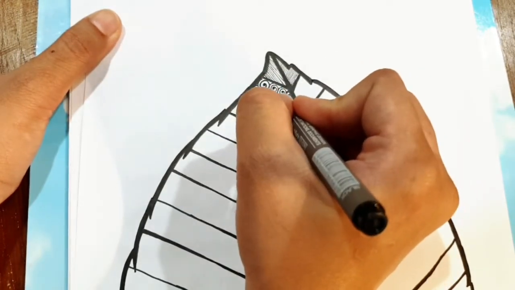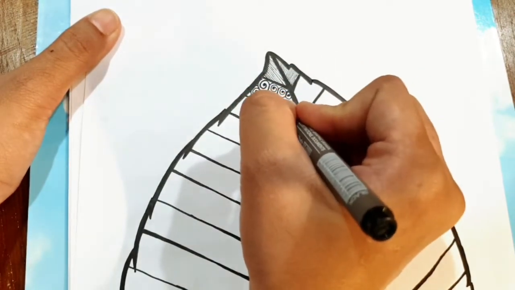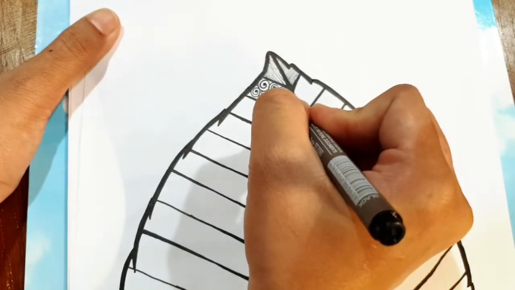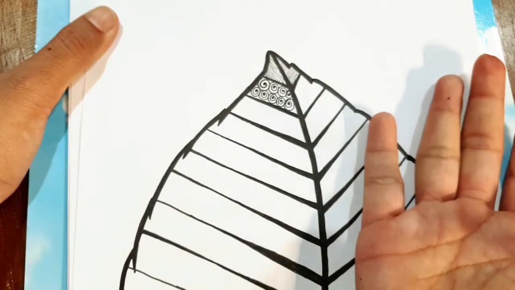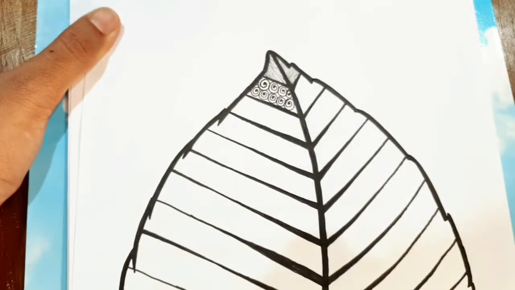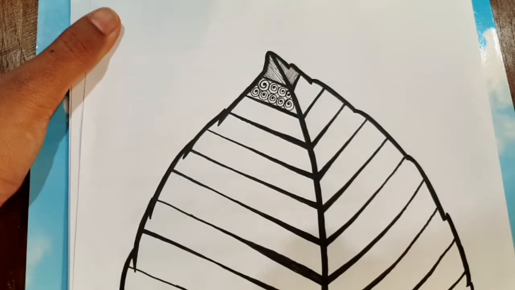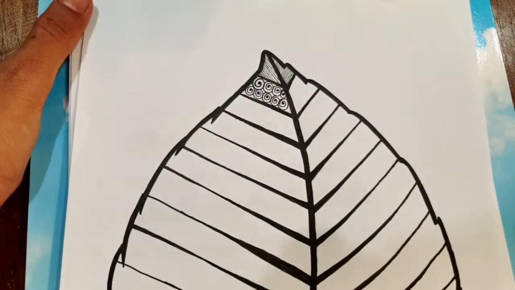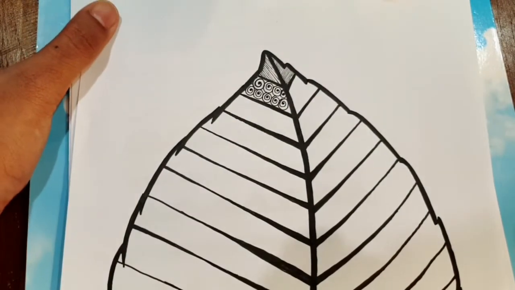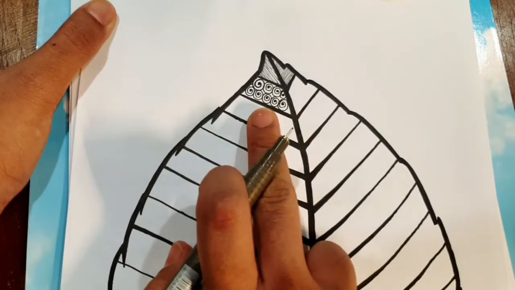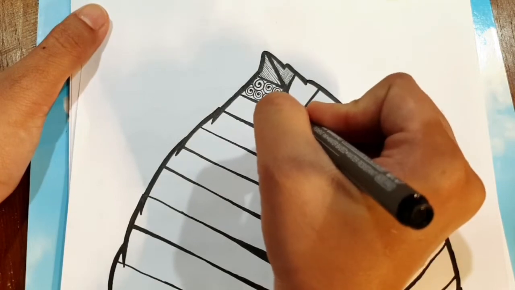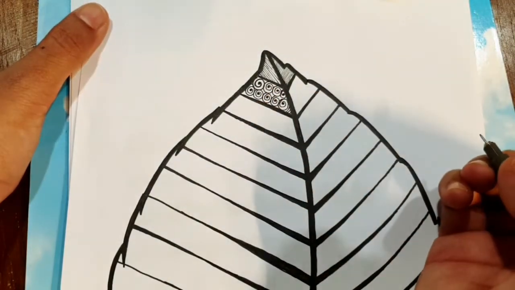I'm just going and drawing the swirls in the space that I have. Okay, something like this. But now I feel that the space in between the swirls is empty. So what I do is that I just go and make lines like this.